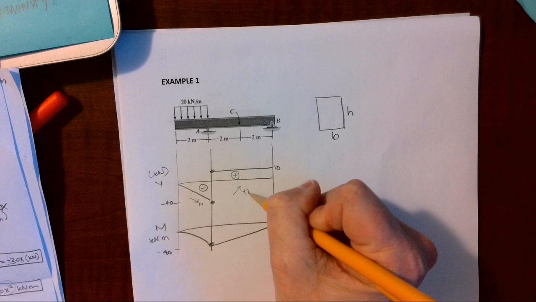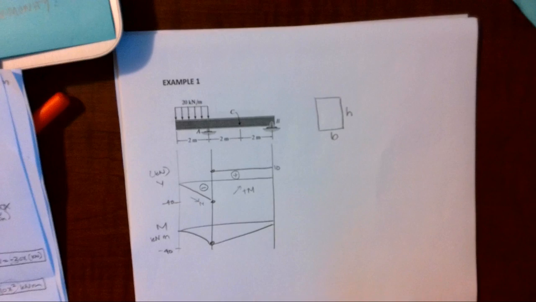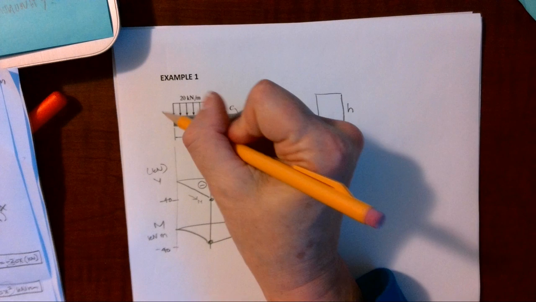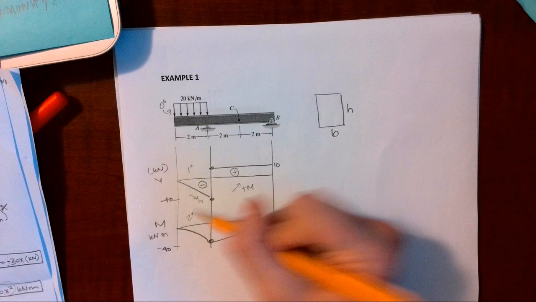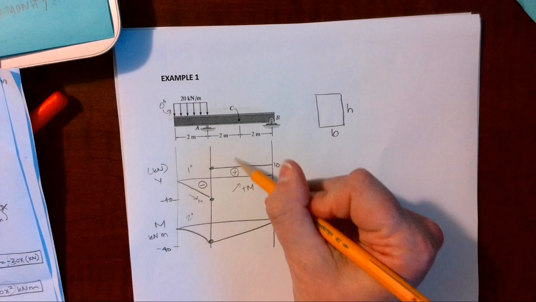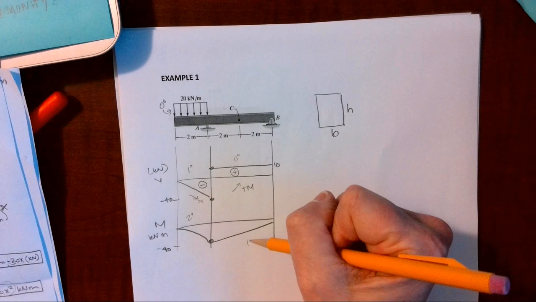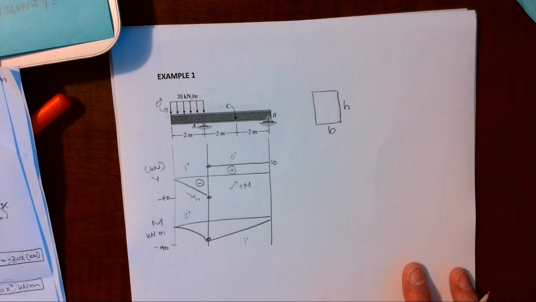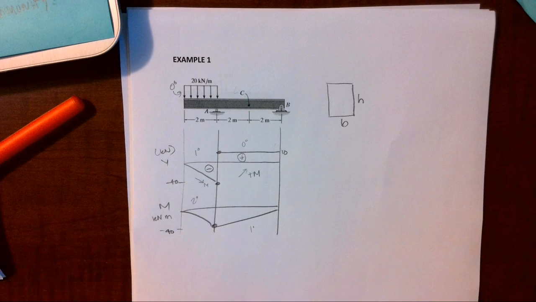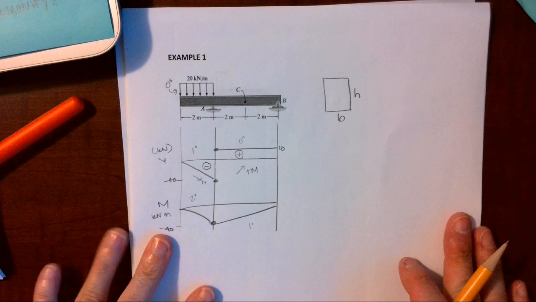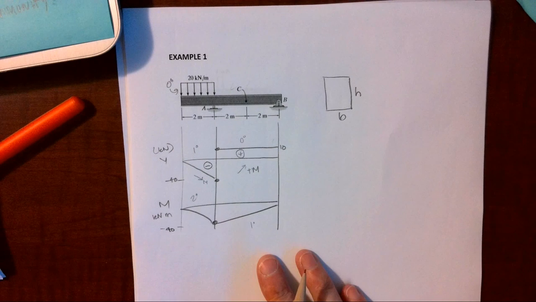And I know that if this is a constant, it's a 0 degree, so I end up with a 1 degree and then a 2 degree. Here, there's nothing, 0 degree, 1 degree, okay? So here's our shear and moment diagrams, and we're going to look at a couple of different cross sections and see how our cross sections kind of look when we apply the bending moment.